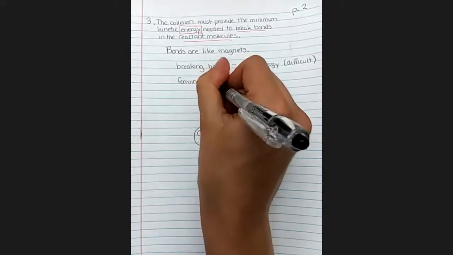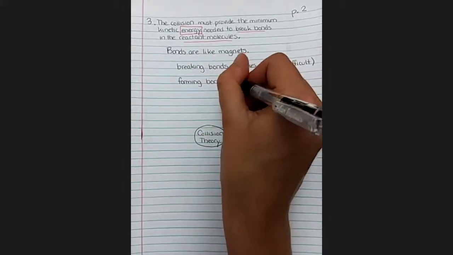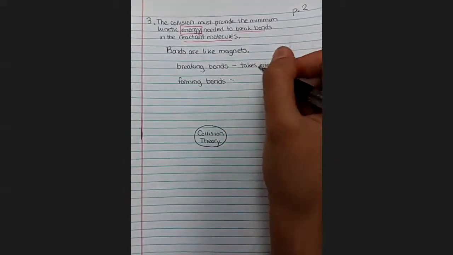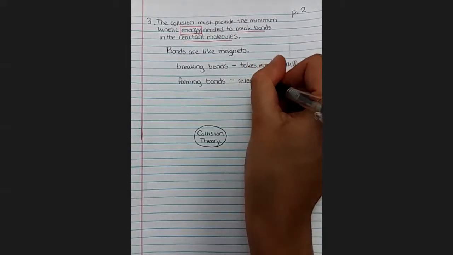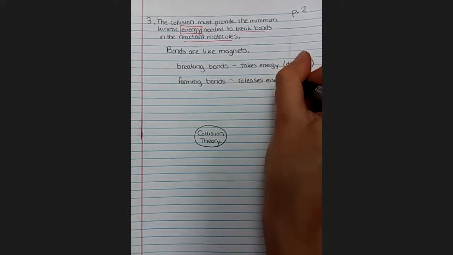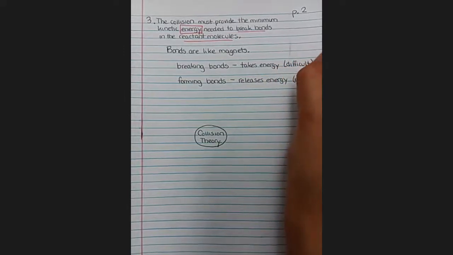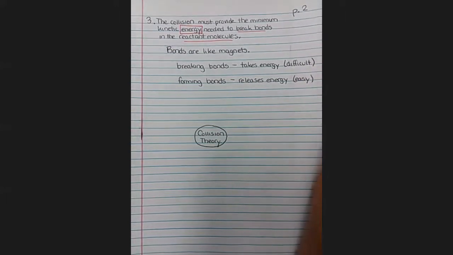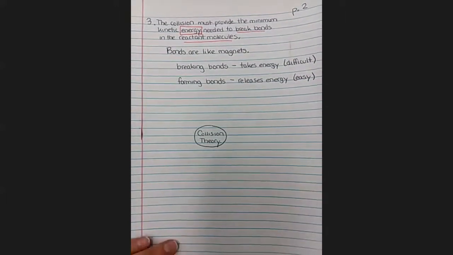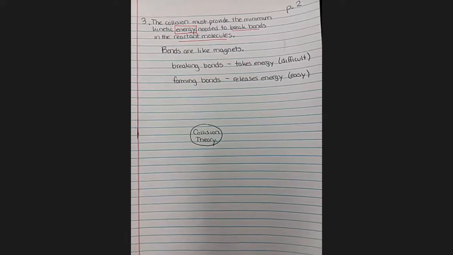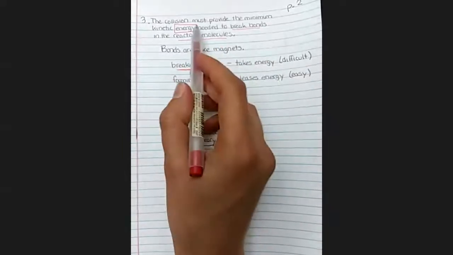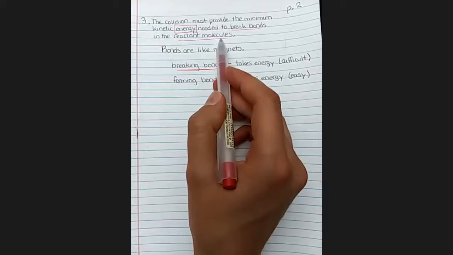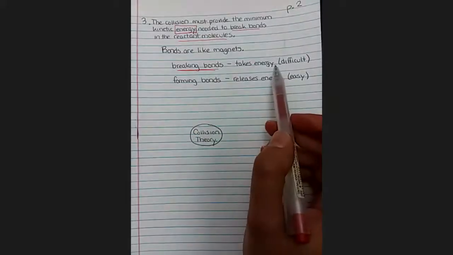Forming bonds, like allowing two magnets to attract each other, releases energy. It's very easy to do. When you hold two magnets close to each other, they jump to bond together. They jump out of your hand almost to be bonded together. You don't have to put in any effort to get them to do that. So this is the one that's related to this process. So we're trying to break bonds in the reactant molecules, and that is going to require energy to do.